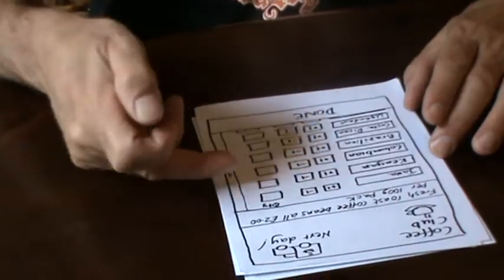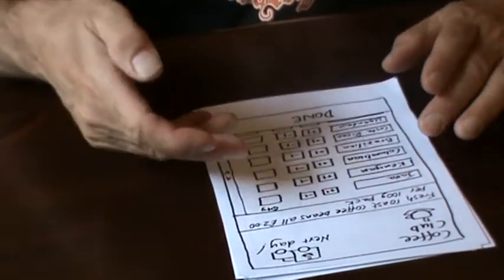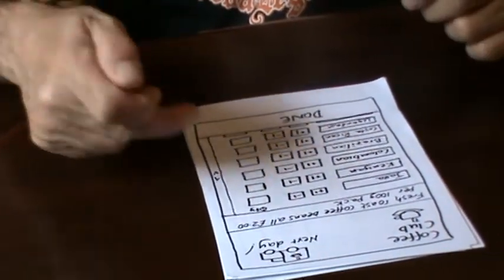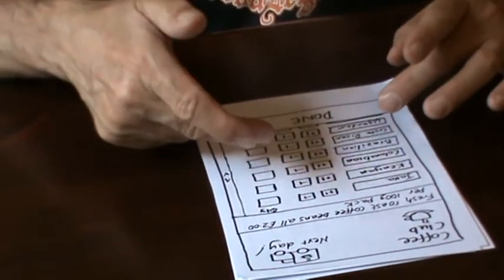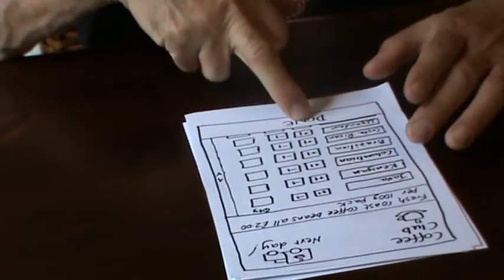If I hit a plus, it would bring up a number 1 in the quantity box, and if I'd gone too many, I could hit a minus to reduce the number in the quantity box, and I can order more than one type of coffee. Then when I've got the exact number, I would hit done.